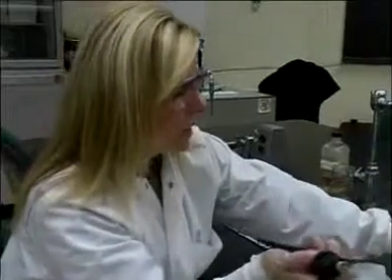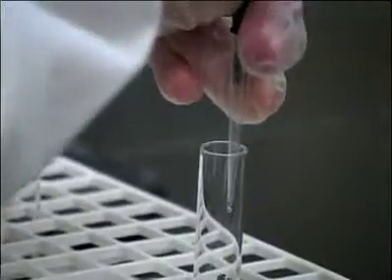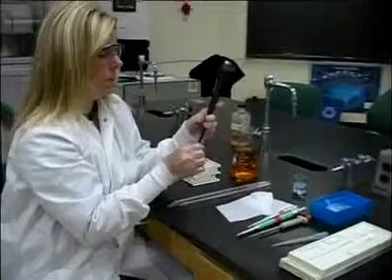It uses the same disposable tips, and again you just press the plunger into your sample. It gets aspirated and deposited into your test tube. Again, one-time use only on the tips, so these must be discarded.